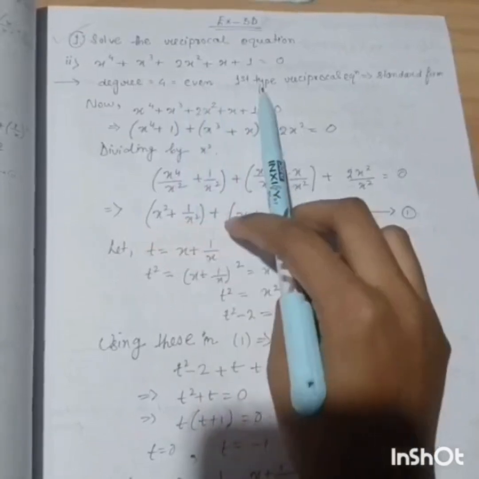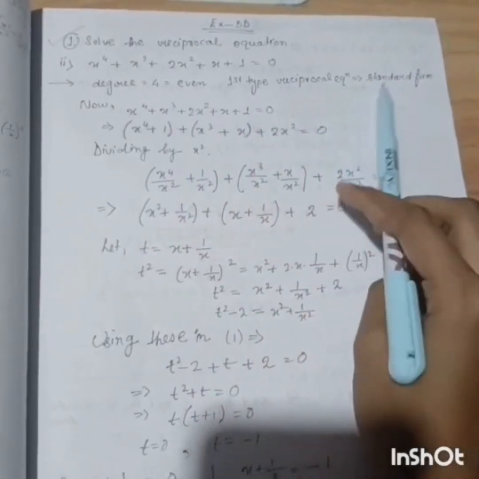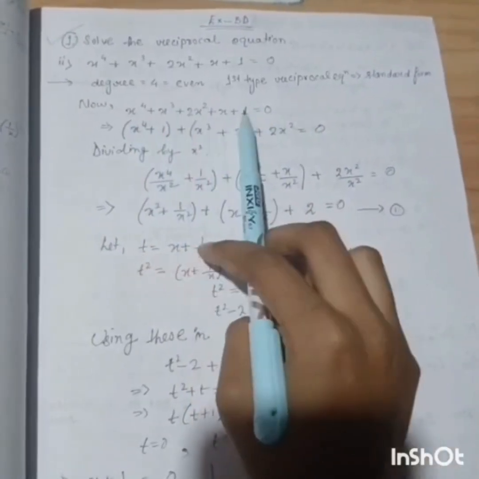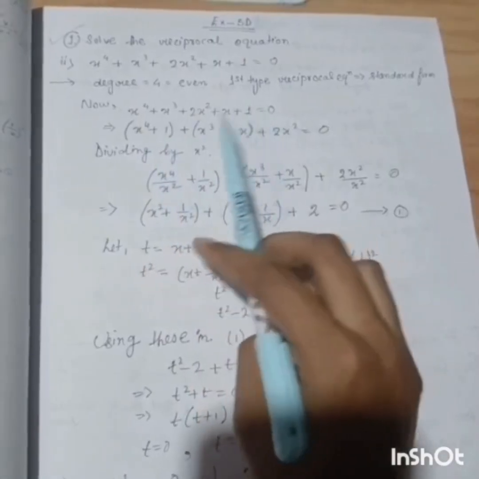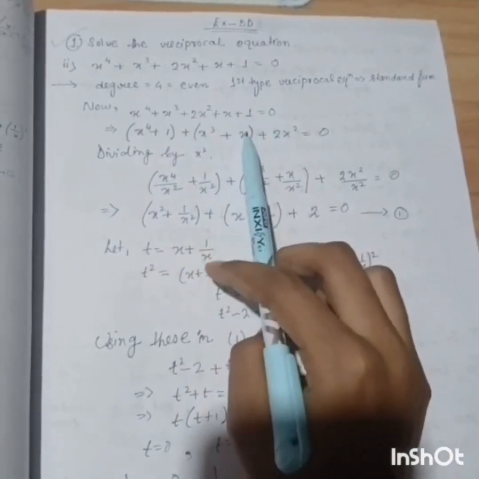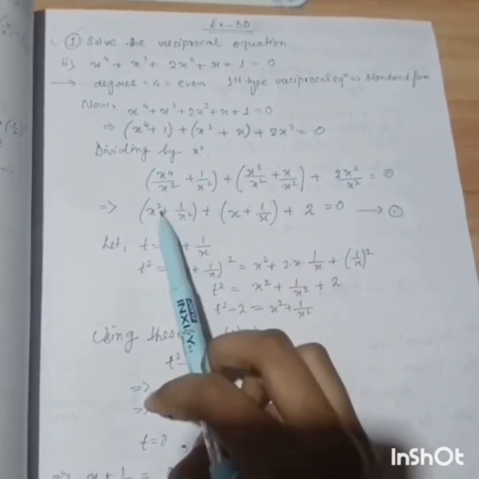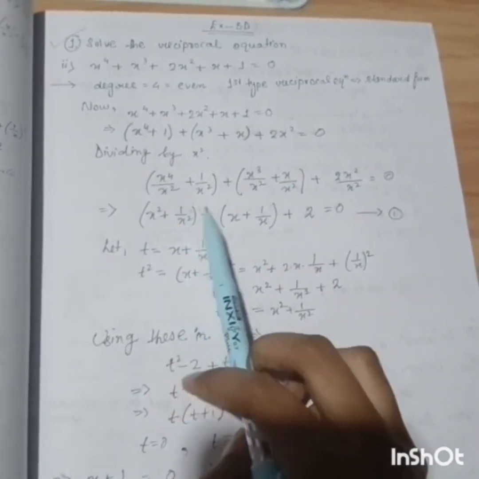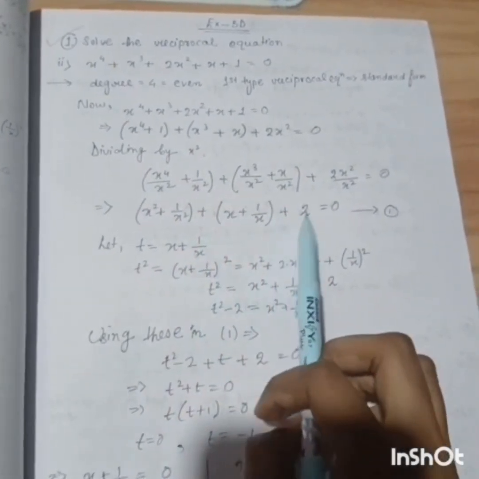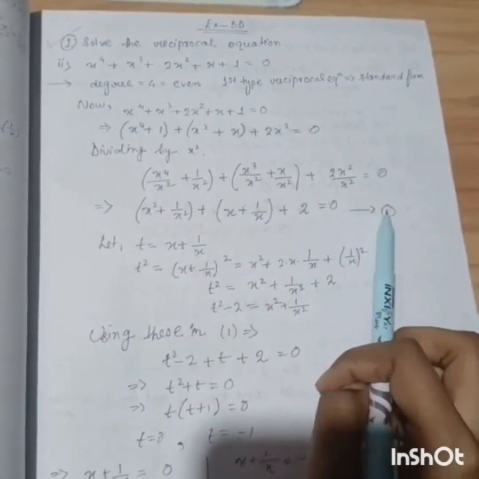Degree is 4. First type reciprocal equation. Standard form. Now the given equation is x to the power 4 plus x cube plus x plus 2x square equal to 0. Dividing by x square, then x square plus 1 by x square plus x plus 1 by x plus 2 equal to 0. That is equation number 1.